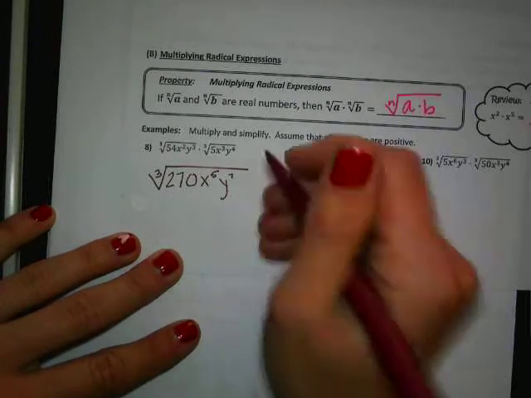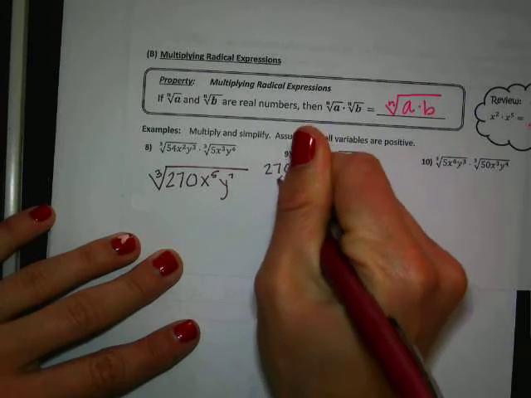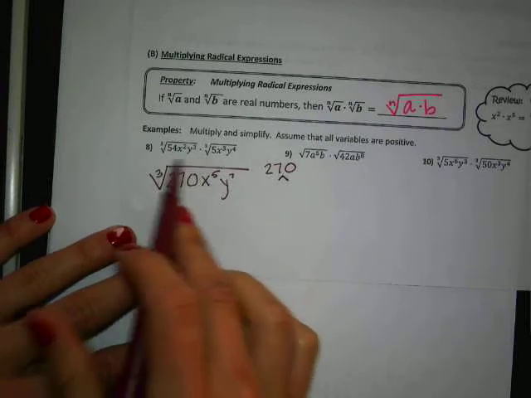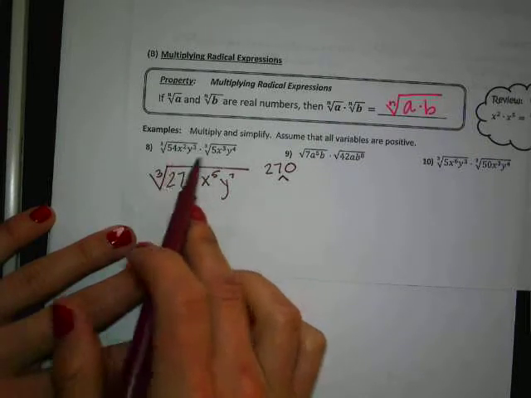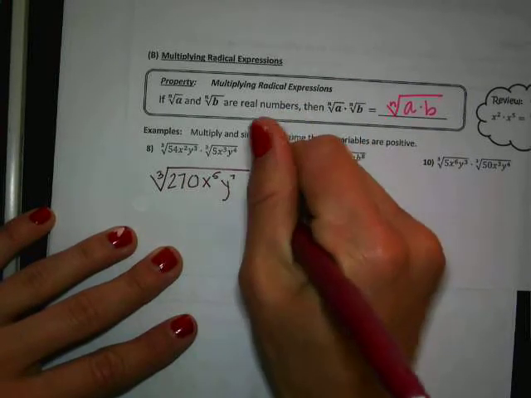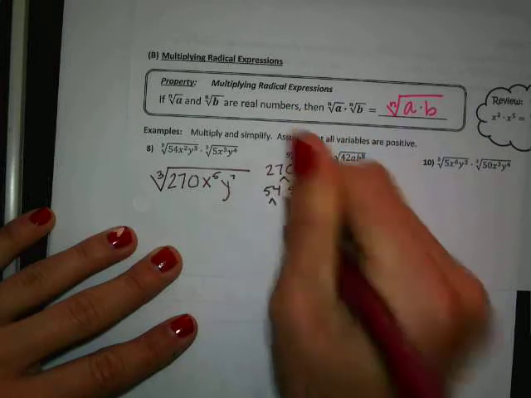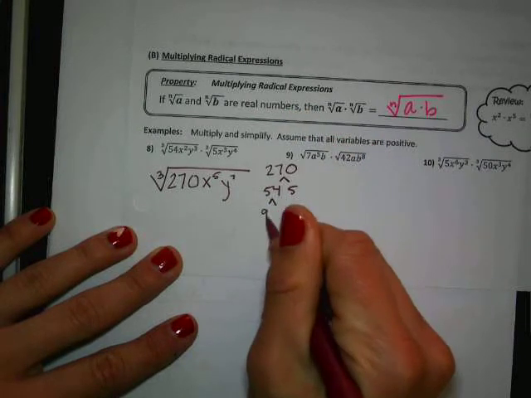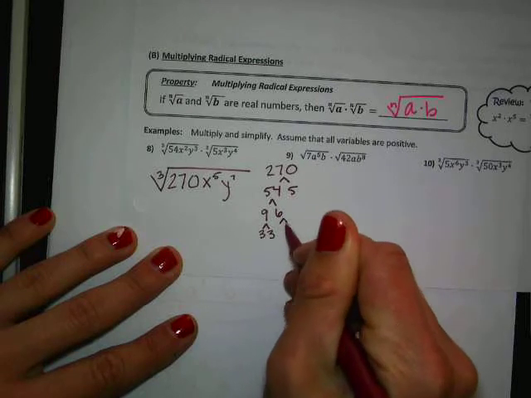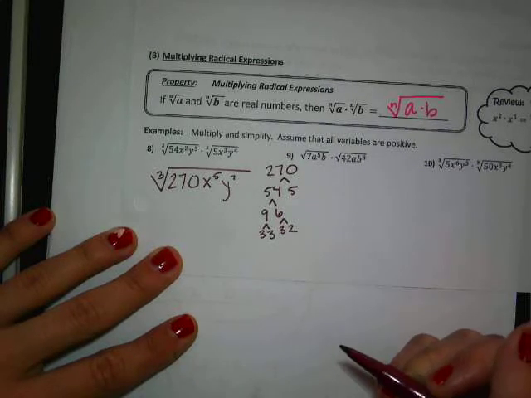All right, 270, we're going to break it down. I already know that 54 and 5 multiply to get 270, because I multiplied them together. So 54 and 5, then 9 and 6, then 3 and 3 and 3 and 2.